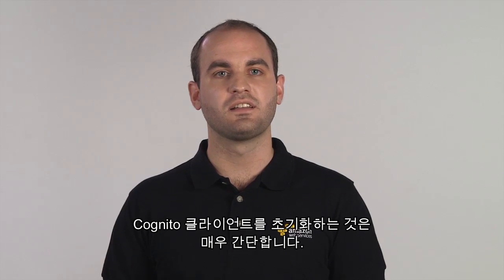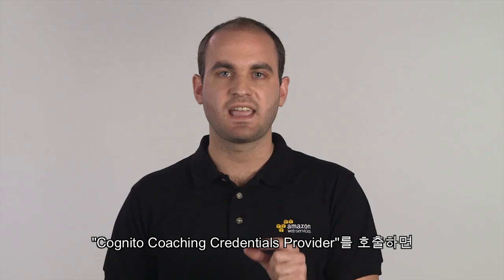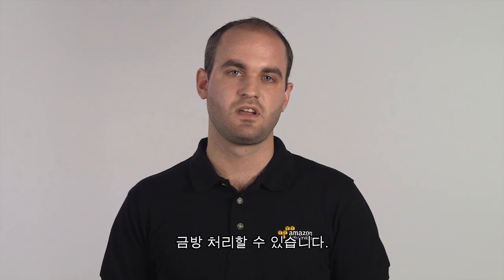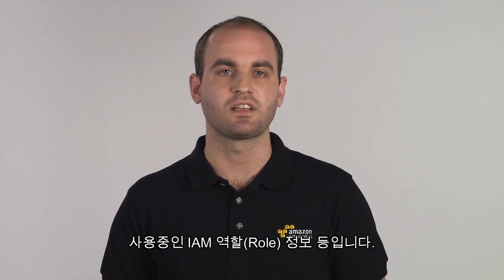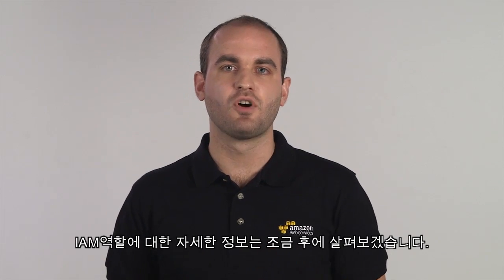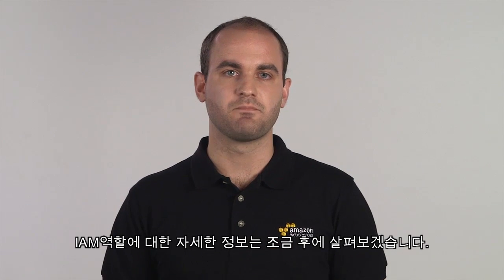Initializing the Cognito client is easy. With one line of code, we will call the Cognito caching credentials provider, which will handle the rest for us. We only need to provide it a few more parameters, such as the region we are running in, our account ID and some of the IAM roles we are using. We will look at IAM roles in more detail in just a bit.